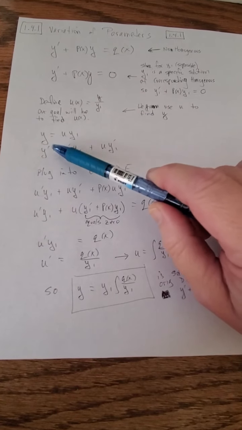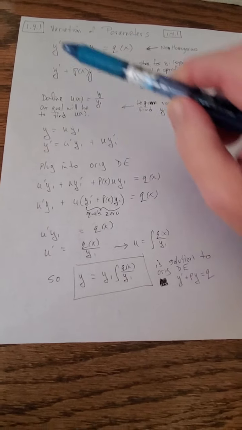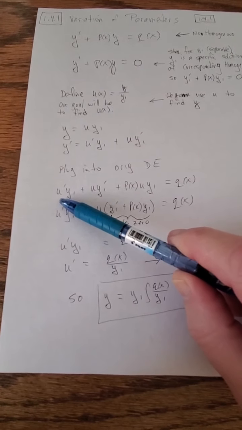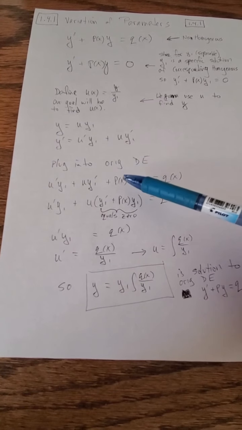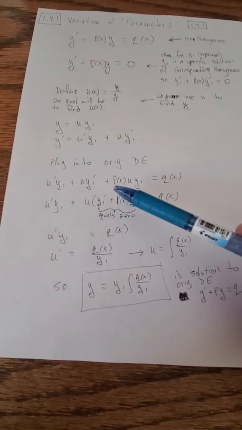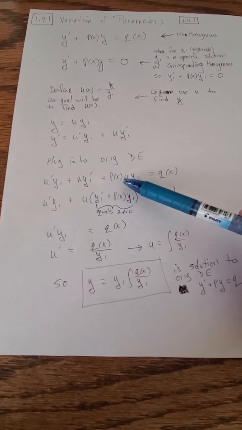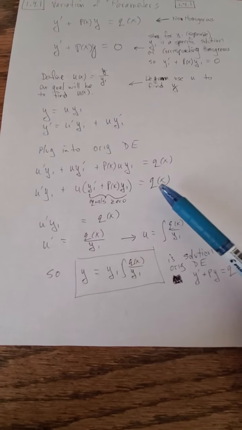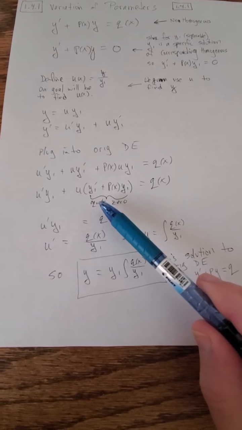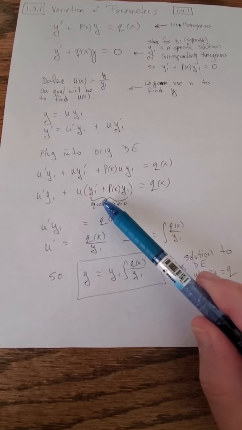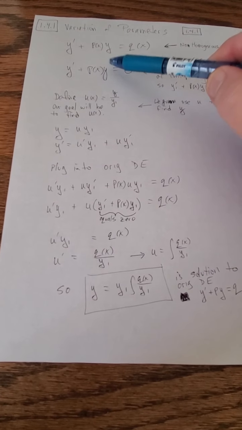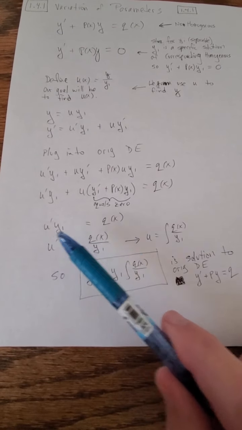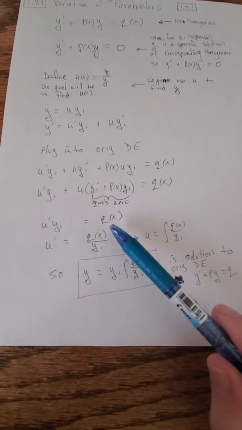Now, I'm going to take this and plug it into the original differential equation. So where I used to have y prime up here, now I just have u prime y1 plus u y1 prime, and where I had p of x times y, now I have p of x times u y1. Now I'm going to factor out the u, and I get u prime y1 plus u times this smacker over here equals q of x. But notice that this smacker over here is equal to 0. Why is that? Because y1 by definition was a solution of the homogeneous differential equation. Get it? Cool. Now, that gives me u prime times y1 equals q of x.